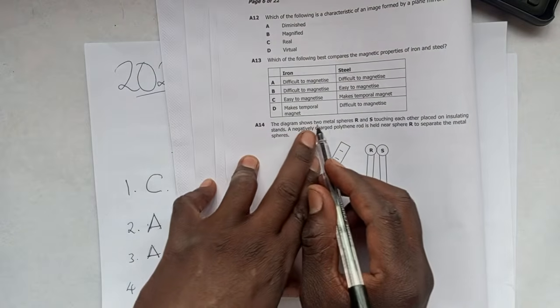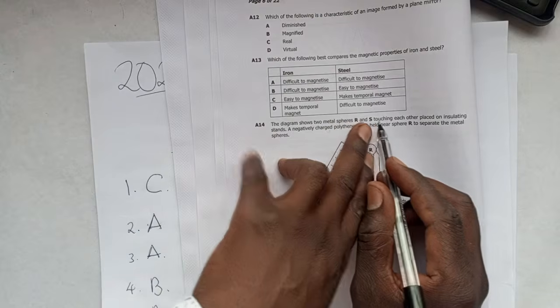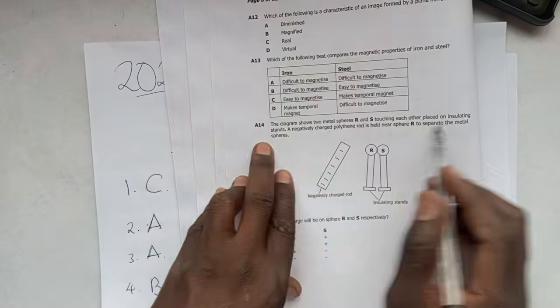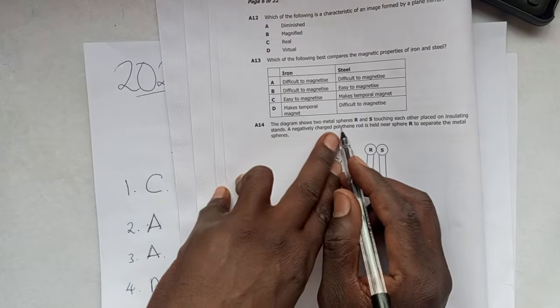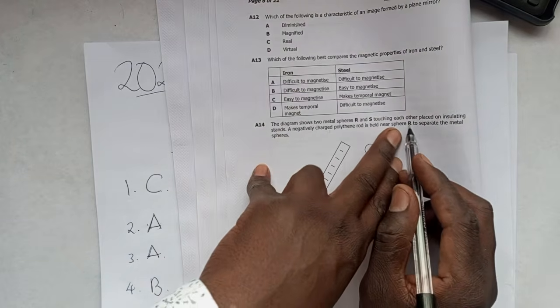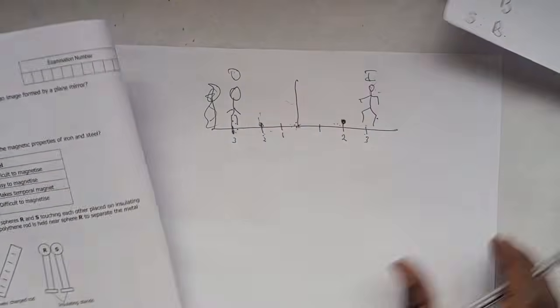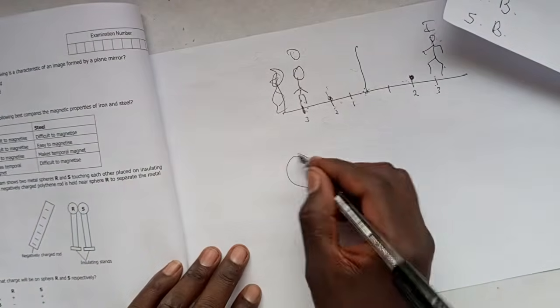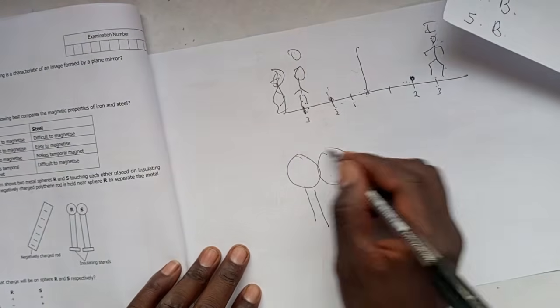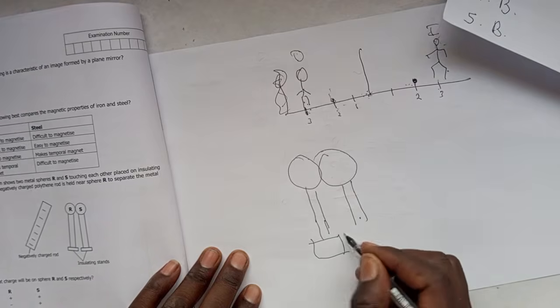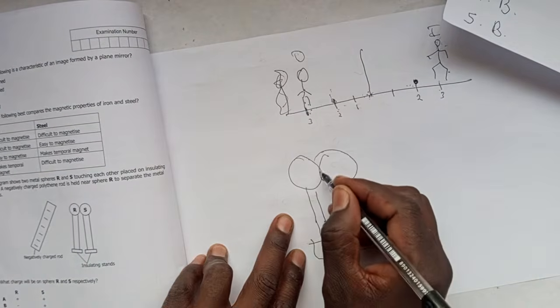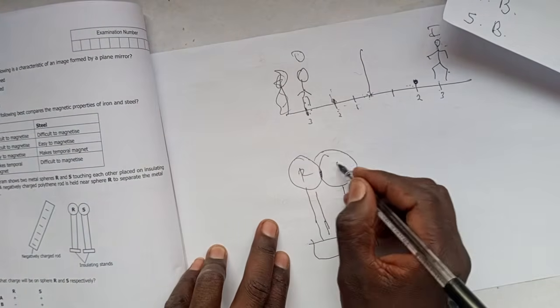Okay, we move on to question 14. Question 14 says the diagram shows two metal spheres R and S touching each other placed on an insulating stand. A negatively charged polythene rod is held near the sphere to separate the metal spheres. Okay, so now what are we talking about here? We have these metal spheres. They are touching each other like that. They have not been drawn to actual scale, but I hope you understand. This is R, this is S.